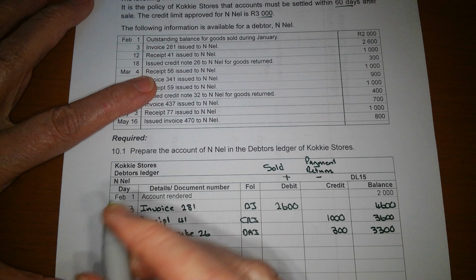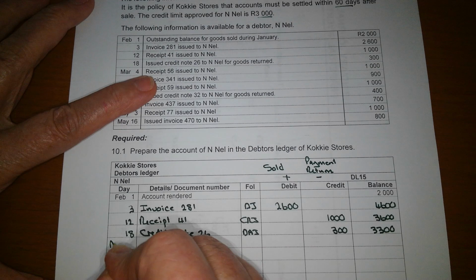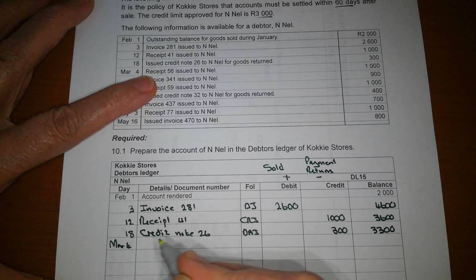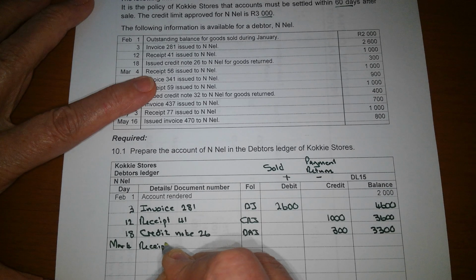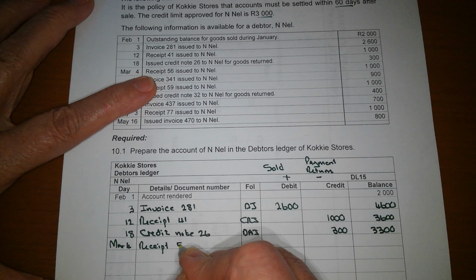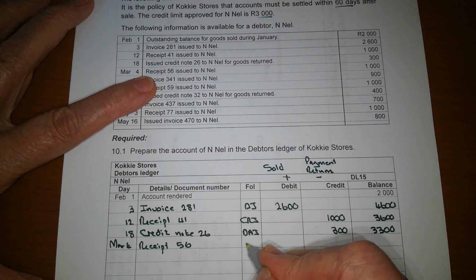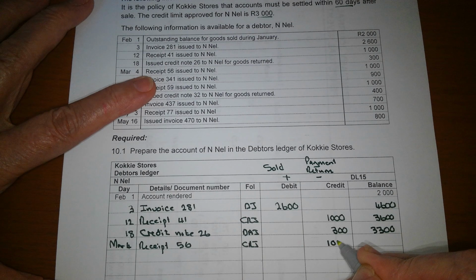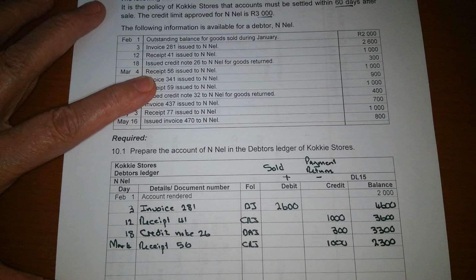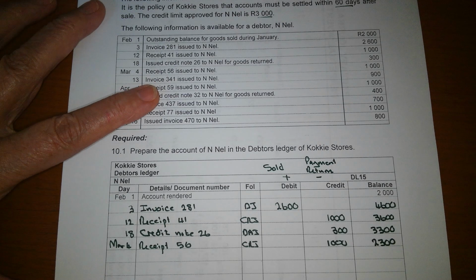On March the 4th, we issued a receipt, so it means we received money from him again, and it will be recorded in the cash receipts journal, decrease his account on the credit side, and the outstanding balance decreases to 2,300.